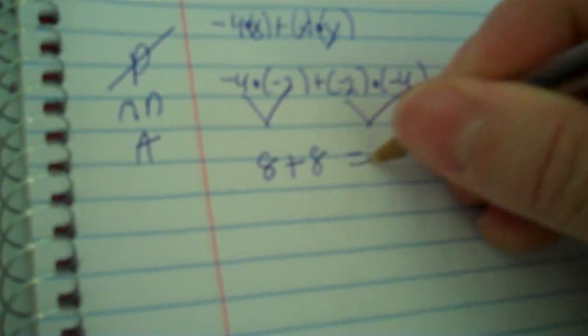Parentheses can't do. Multiplication right there. Negative times a negative is a positive, that'd be 8. Negative times a negative, that's a positive, that'd be 8. And 8 plus 8 is 16.